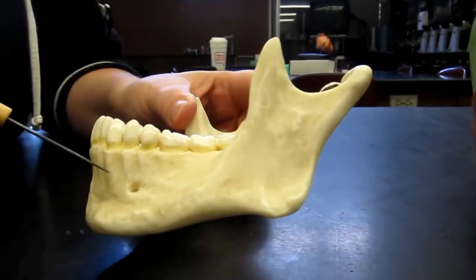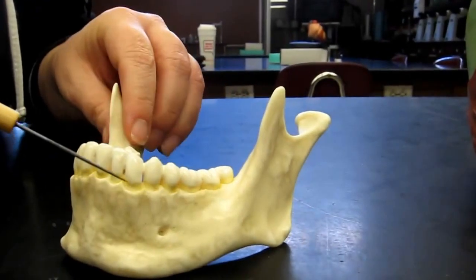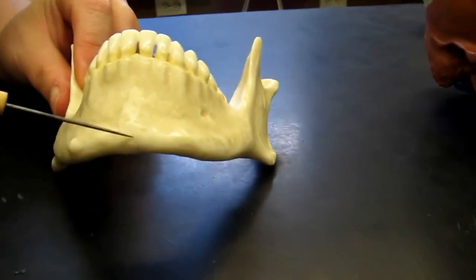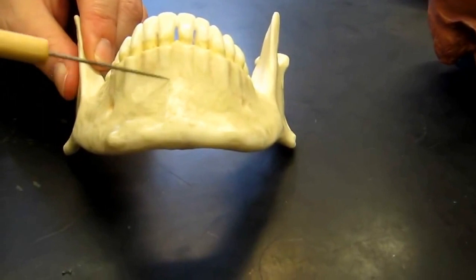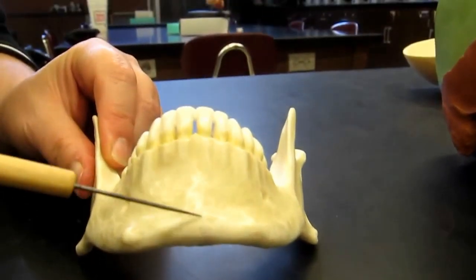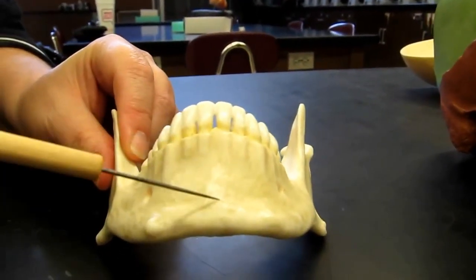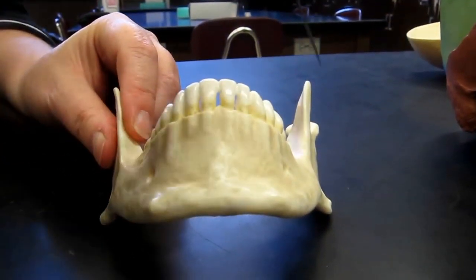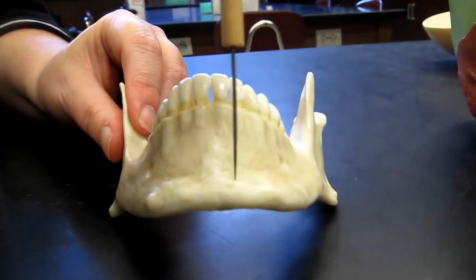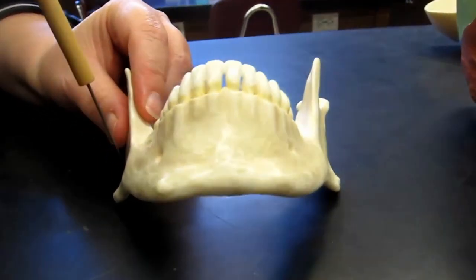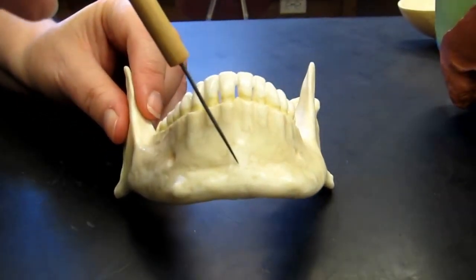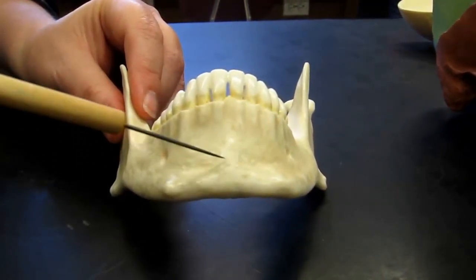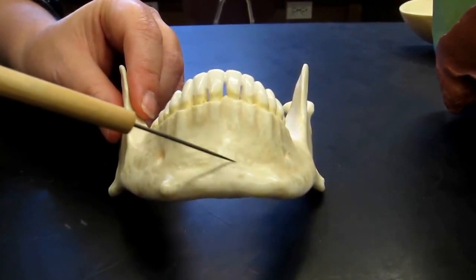Now the only other landmark on the mandible is right here at the anterior midline. This is the mandibular symphysis. A symphysis is a place where structures have fused together. And this is the location where the mandible growing from one side fuses with the mandible growing from the other side during development. And in some individuals it will have an indentation in it.